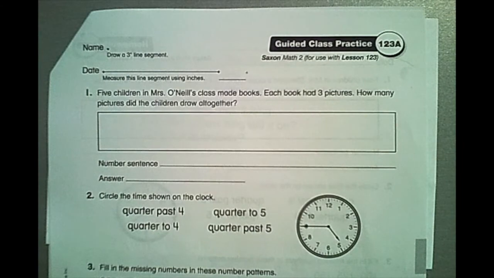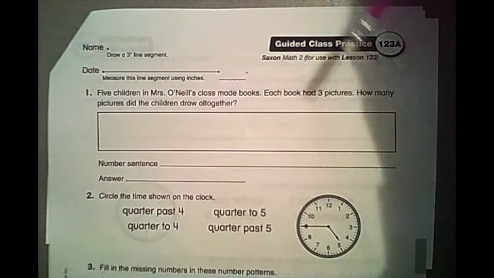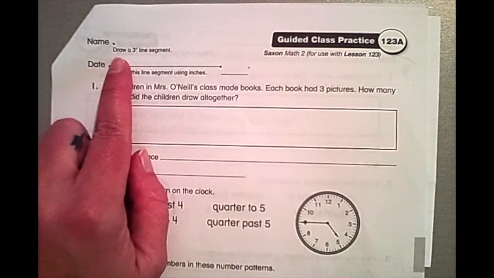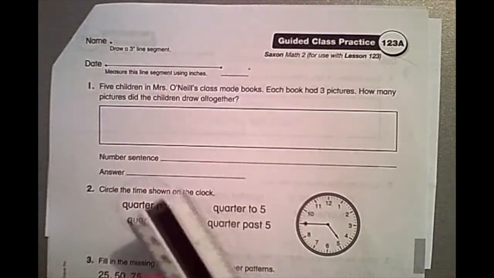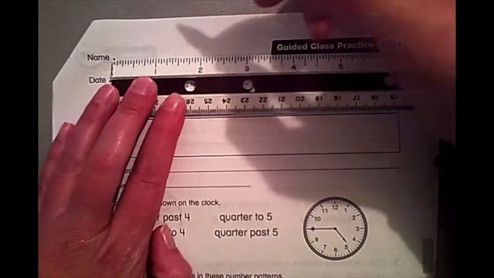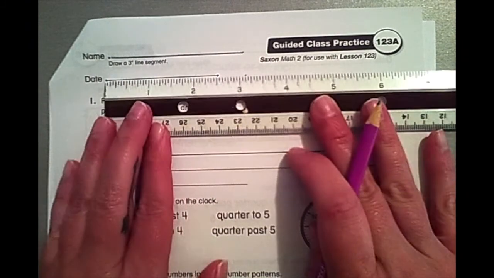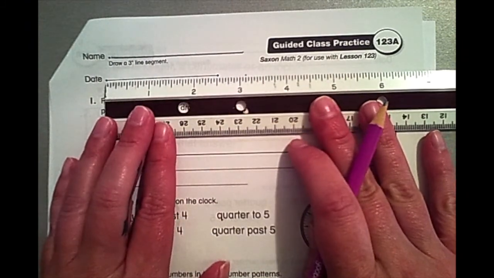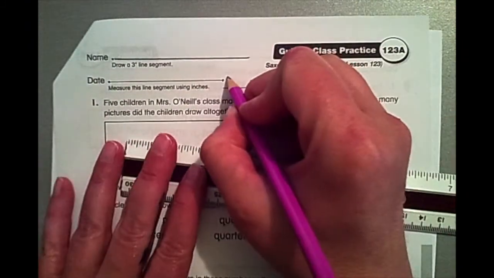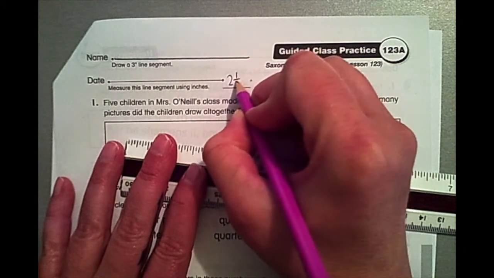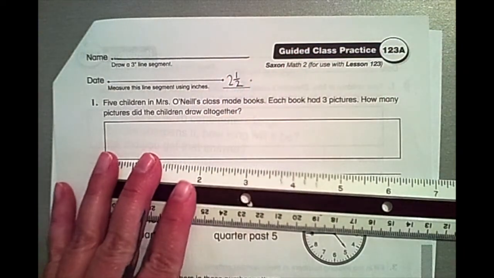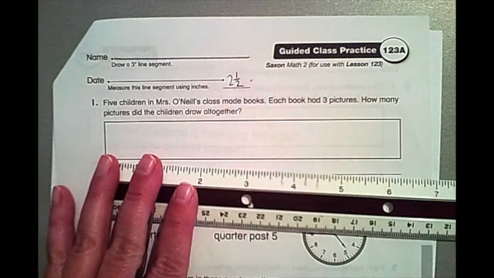Okay, let's do our guided practice together. Make sure you have your rulers. This is a little different. It says draw a 3-inch line. So now we're going to go to our inch side. 3-inch line. And then we're going to measure this using inches. Ooh, they're going back to 2.5. They're having you do 1/2 inches now. Make sure your 2 is the same size as your 1/2.